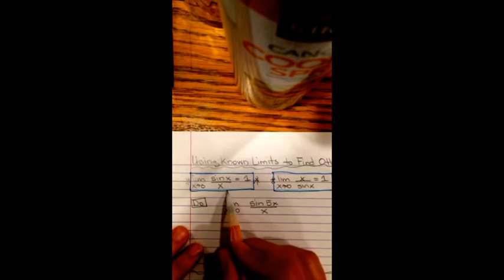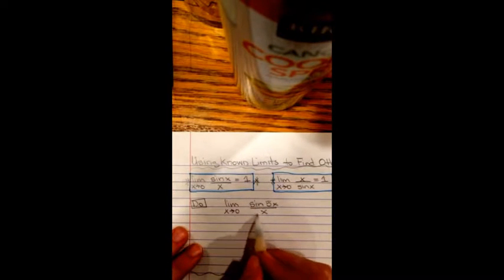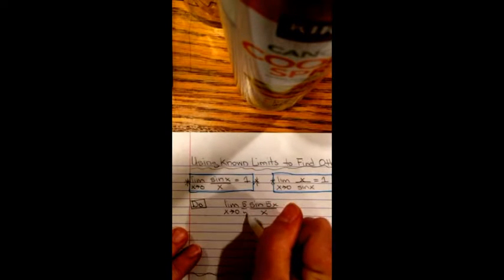So how'd you do? I hope you nailed it. Here we go, this is how it works. I look at the expression and notice it's sine of 5x over x. But in order to use this limit, I need the sine quantity to be the same as the denominator. In other words, I need this denominator to be 5x. So I'm going to multiply both the numerator and the denominator by 5. Basically I'm multiplying by 1.